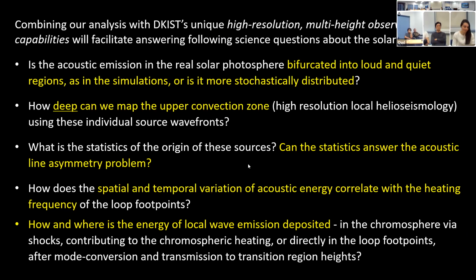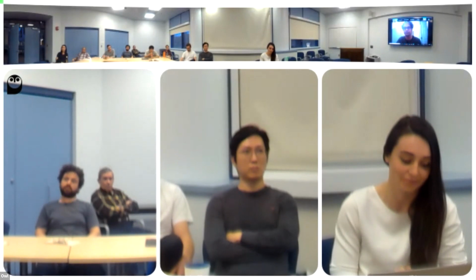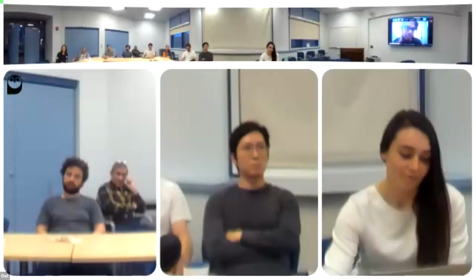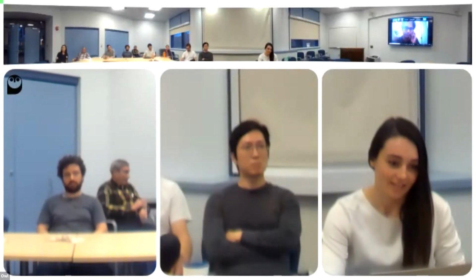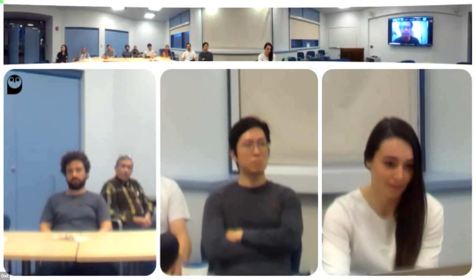I guess following on then from that question, with the DKIST improvement in resolution, how much deeper can we go? Do we have a number on mapping the convection zone? Sorry, can you repeat that? With the improvement in the resolution of DKIST, do we have an initial guess or idea about how much deeper we can go with mapping?